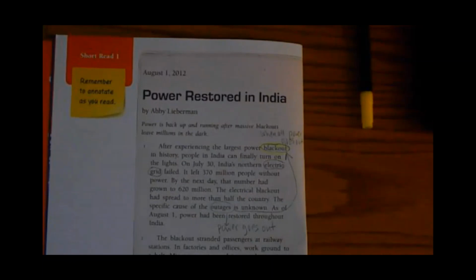And I'm sure that everyone has experienced a blackout or a power outage at some point in your life. We get them when we have storms, when something happens at the power station, or if something really big happens, then all of the computers at the power station go out and everything is run on computer now.